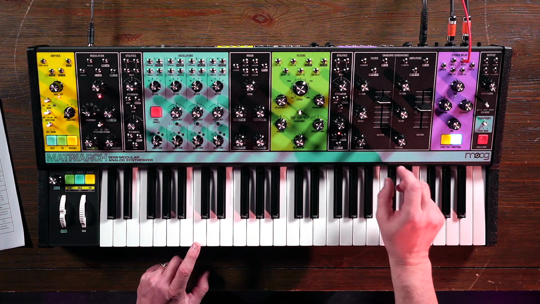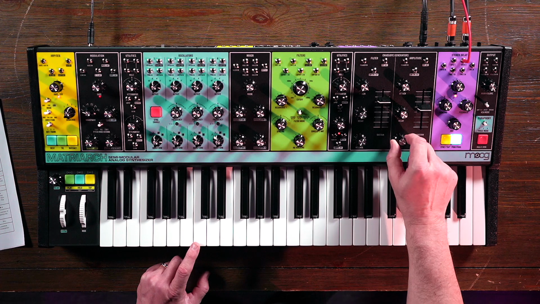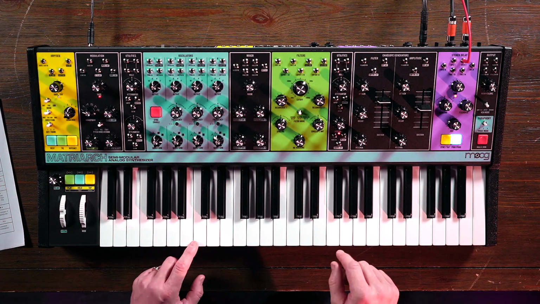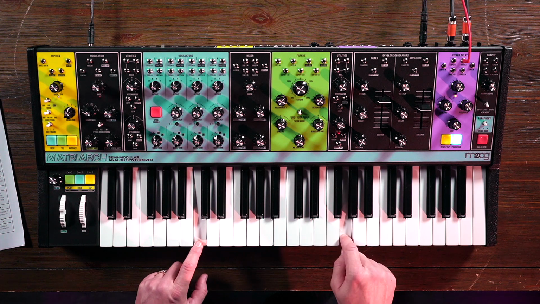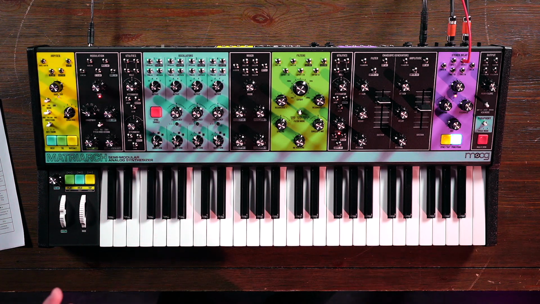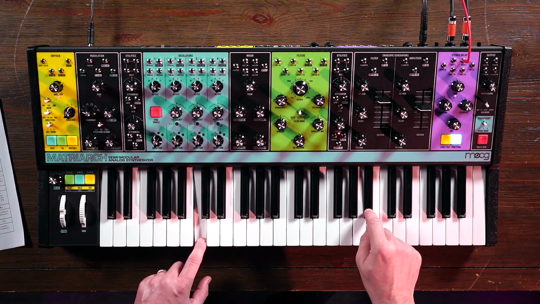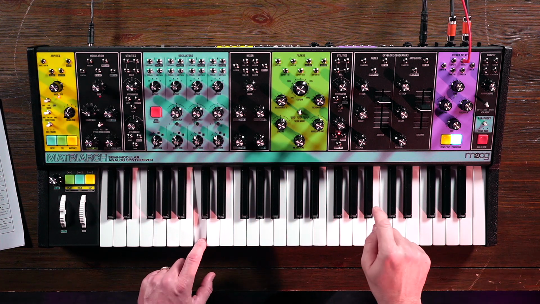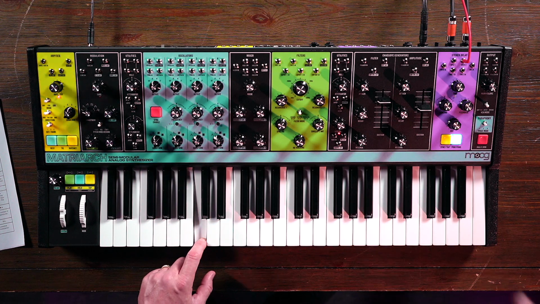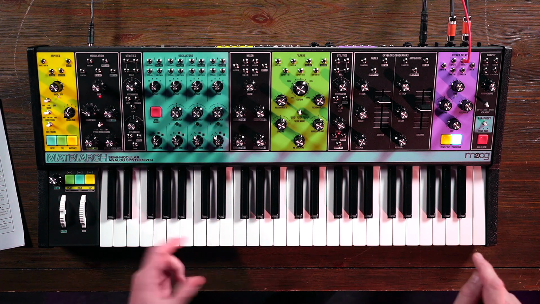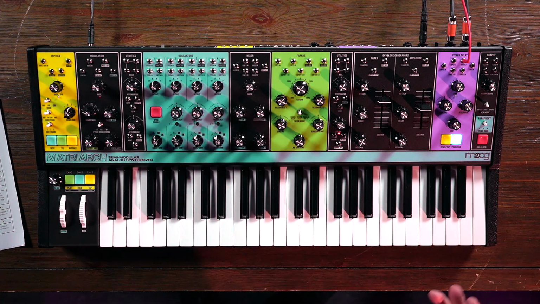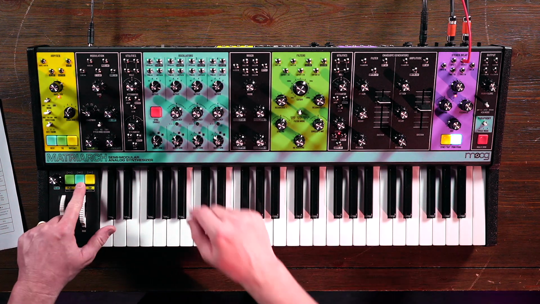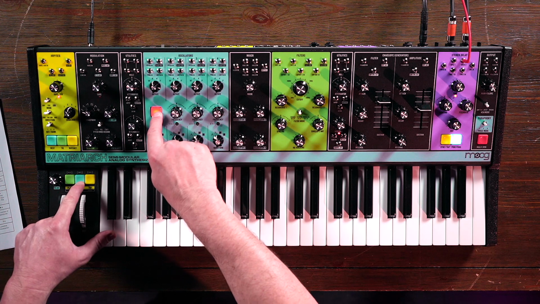I'm going to put some release on it so that you really hear that the note stopped gliding. It never got to the note I wanted it to get to. Do you hear how it's out of tune? So it's there. If you have a really good use for it, tell me, because I would love to know what that is. I'm going to turn that back off.